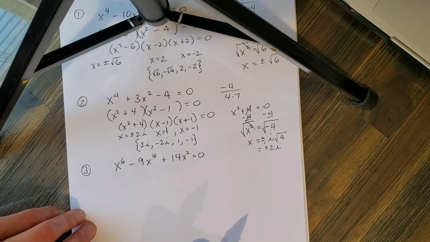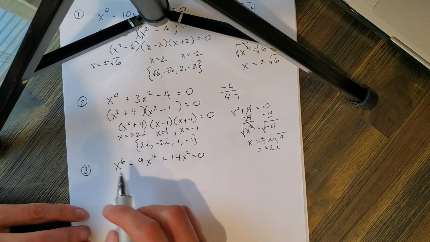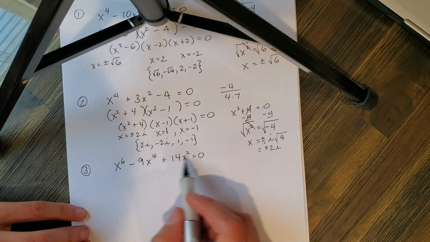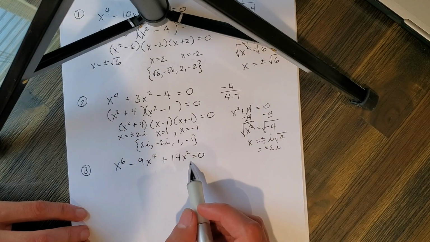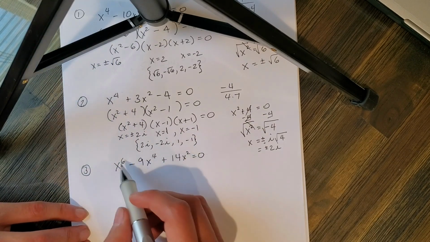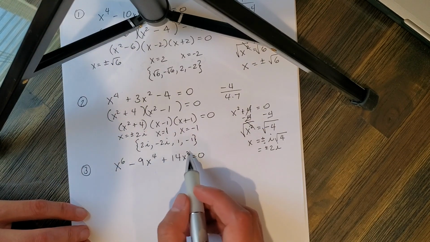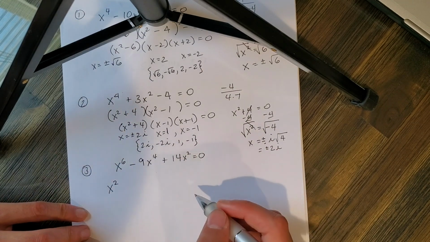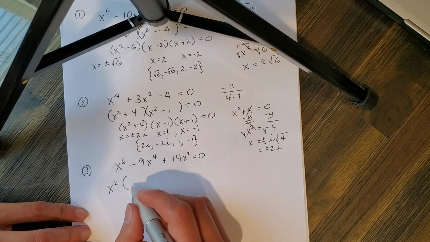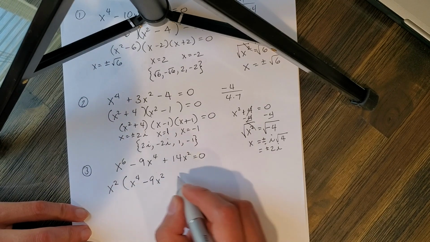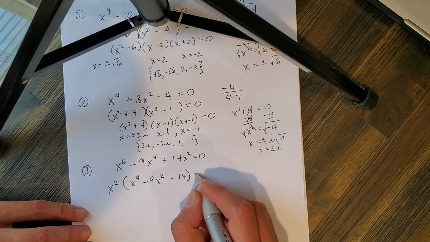Okay, let's move on to this one here now, to the 6th power. Notice here how all of these have an x to the 2nd power, or at least x squared. So this one has x to the 6th, x to the 4th, x to the 2nd, so they all have at least 2 x's. So I'm going to factor that out. I'm going to factor out an x squared. And I'm going to be left with x to the 4th minus 9x squared plus 14 equals 0.